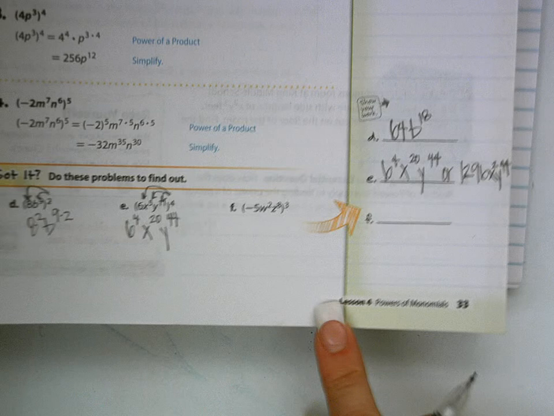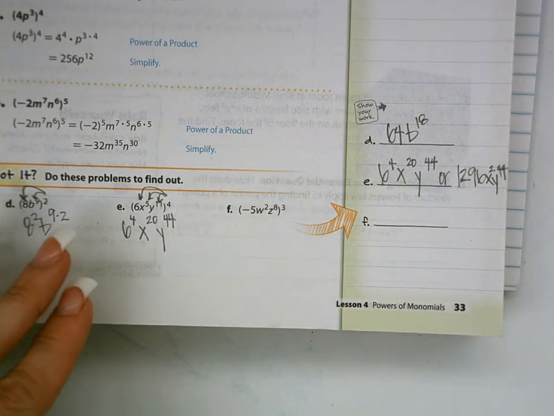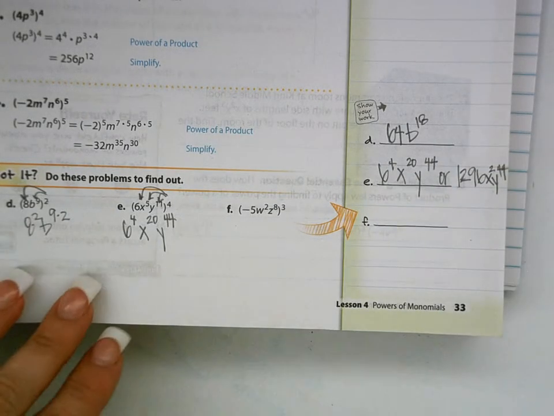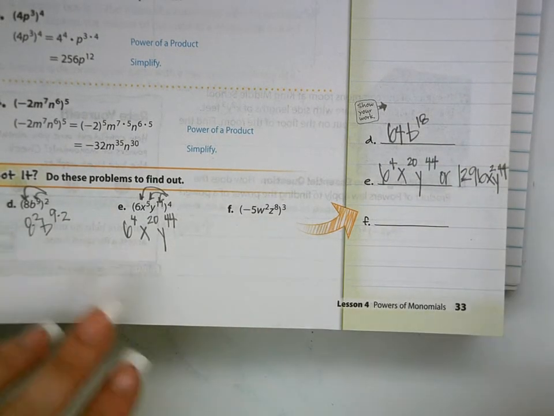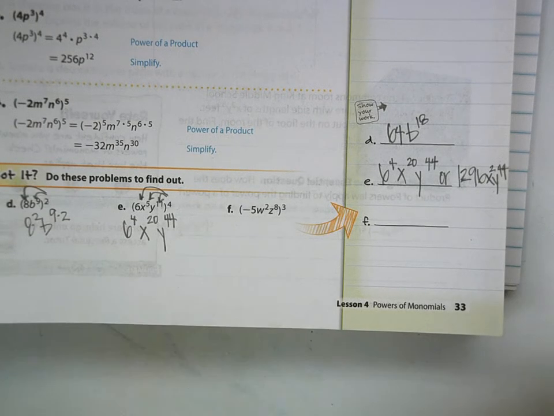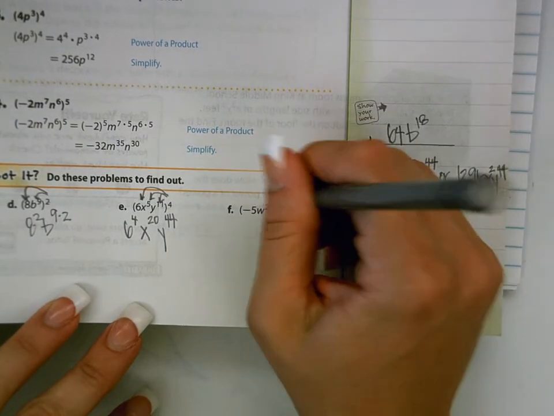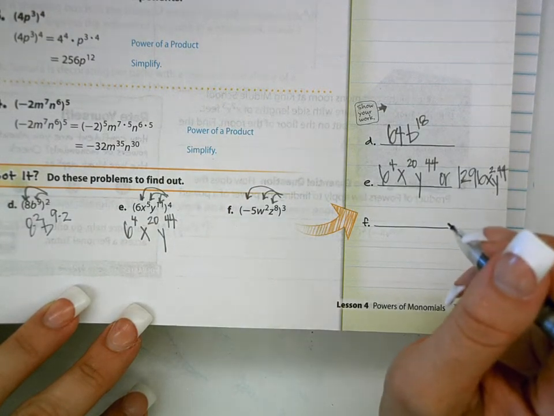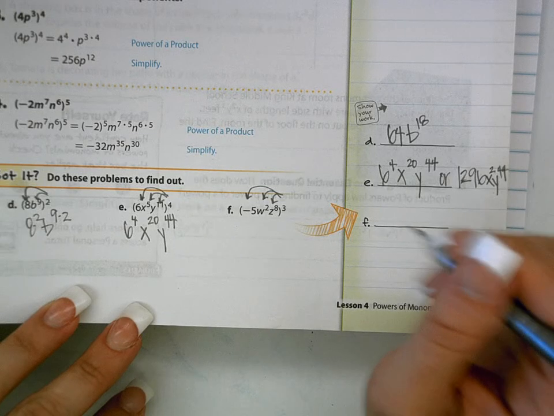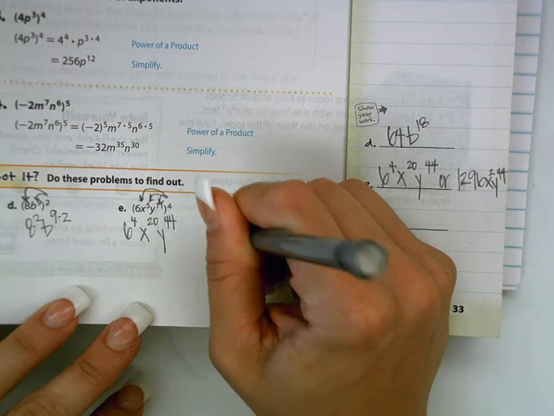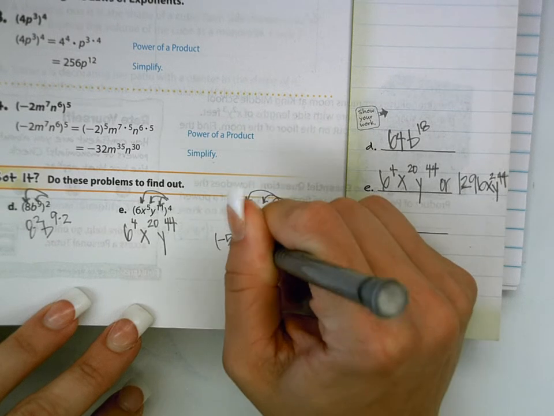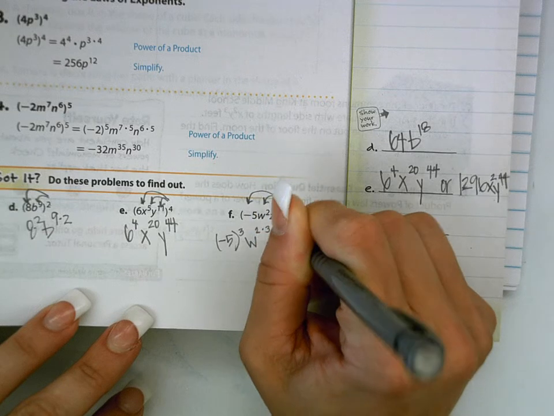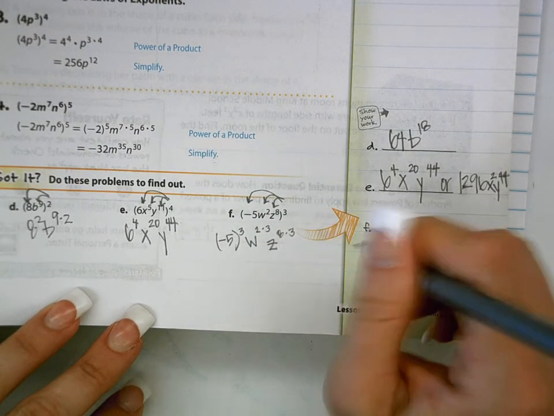What did we get for an answer and how did you get it? Malia. It's okay. What did we get for an answer and how did I get it for F? You want me to tell you my answer? I want you to tell me how you get that. Okay. What do you start with? So you distribute the 3 parentheses, and then you get 5 to the 3rd power, w to the 6th power. How did you get the w to the 6th? 3 times 2 times 3, okay. And then 8 times 3. Uh-huh.